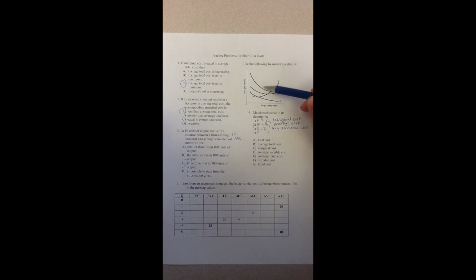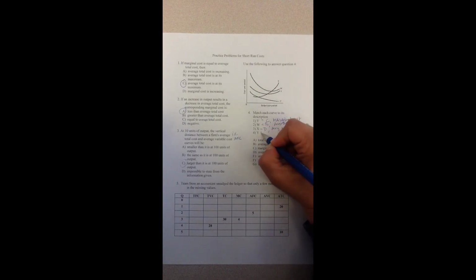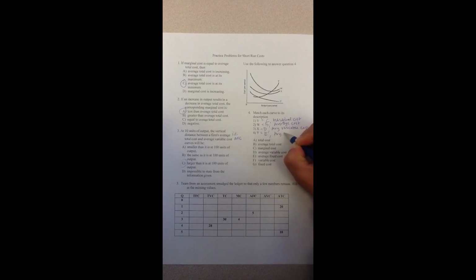Because average cost is the sum of average variable cost and average fixed cost, so it has to be the biggest. Average variable cost is less than it. And then Y is average fixed cost. It's always declining, and it's also equal to the distance between the average cost and the average variable cost.